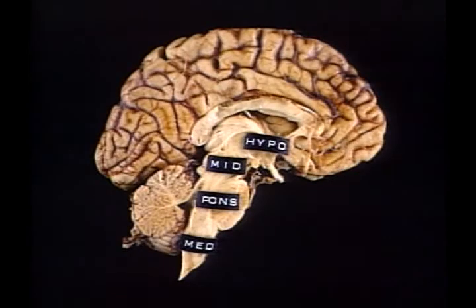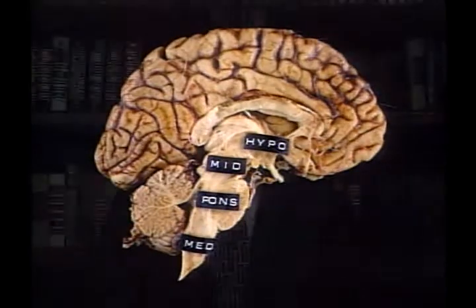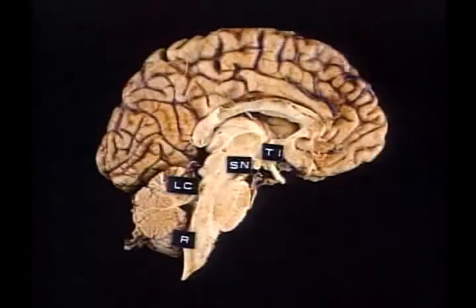The brainstem controls the centers that manage things like your blood pressure, your pulse, and your respiration. They also control the centers that produce important catecholamines. In the next slide, you see the location of important catecholaminergic centers. Catecholamines are norepinephrine, dopamine, and serotonin. The SN stands for the substantia nigra. That's where dopamine is produced.